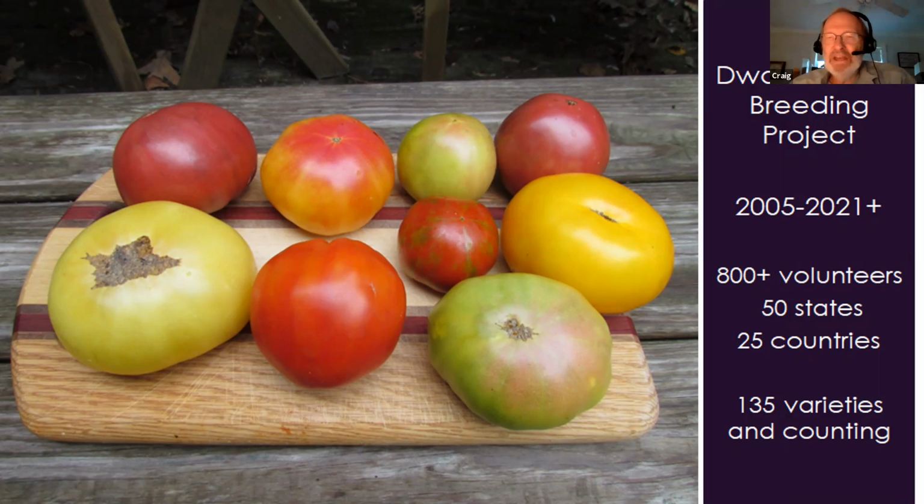But we now have 134 new named stable OP dwarf growing varieties in every conceivable color, shape, and size. Petra at Fruition, they carry some. Victory Seeds out in Oregon, they carry all 134. Mike Dunton is fascinated with this project, and he really wants to be a company that carries everything we do. And we're still running strong. Next slide.